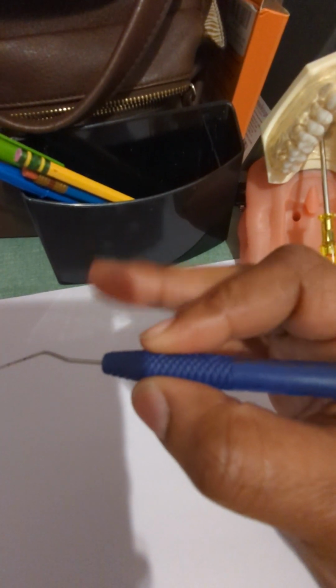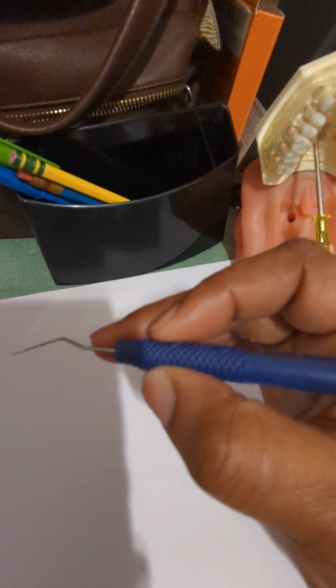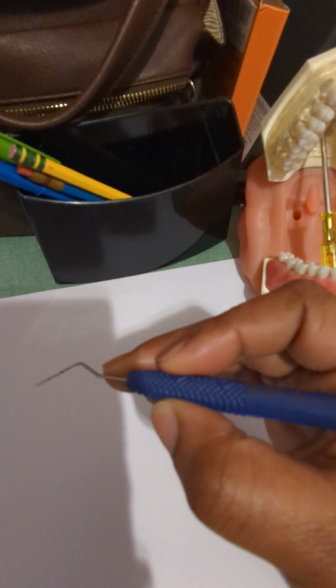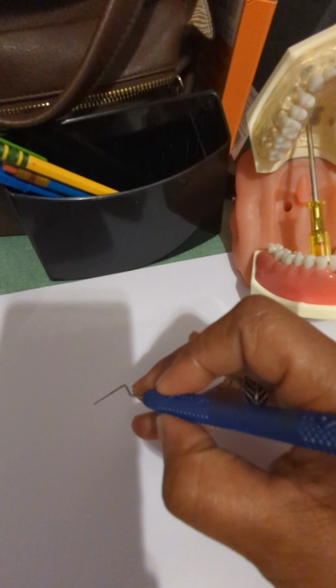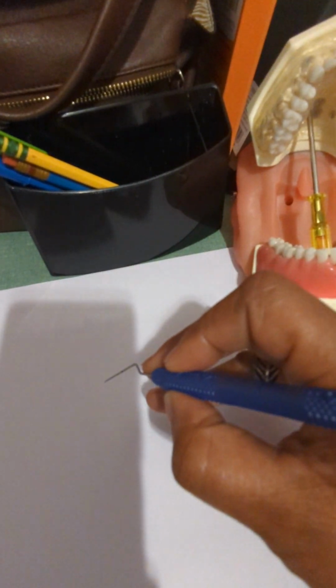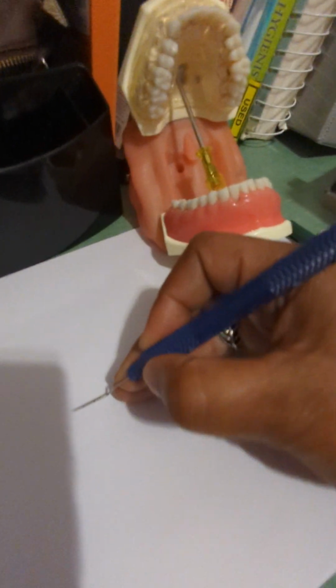Now you're going to take your middle finger and place it on the shank. Then your ring finger will be your fulcrum finger. So it will be placed like this, on most likely an occlusal or incisal part of the tooth. And they will collapse on top of each other like this.